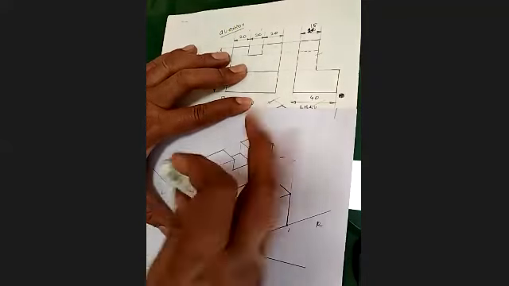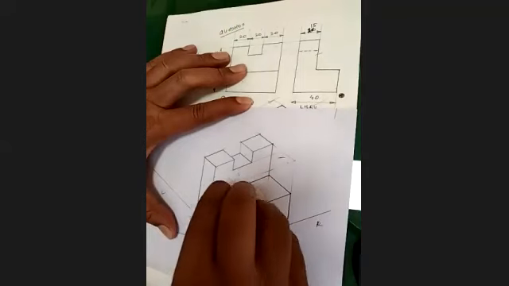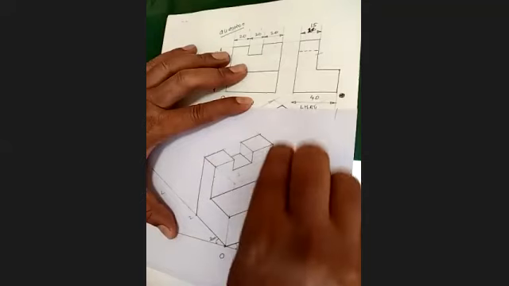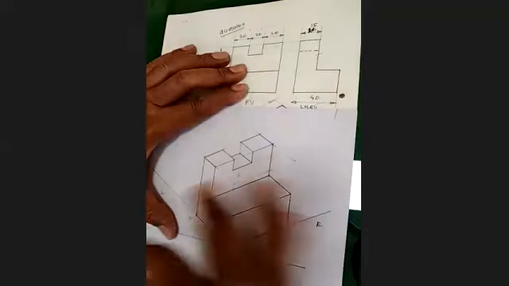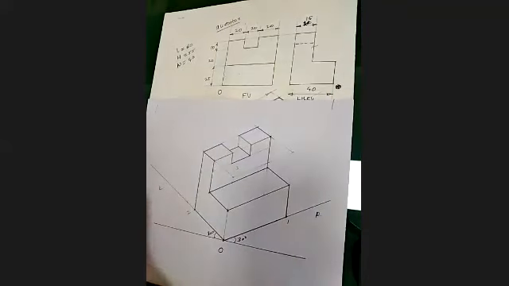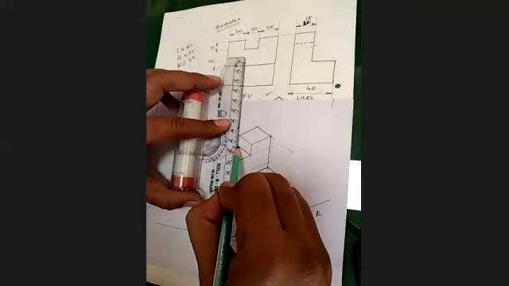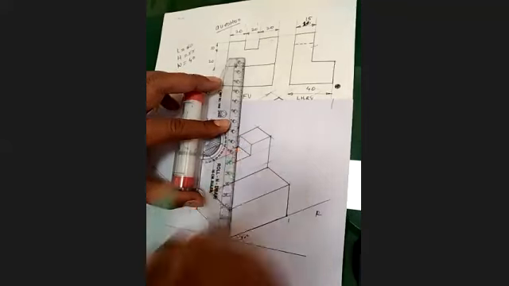The way I am doing it, similarly you can do as well. So this is the final answer. This line is yet to be made dark.